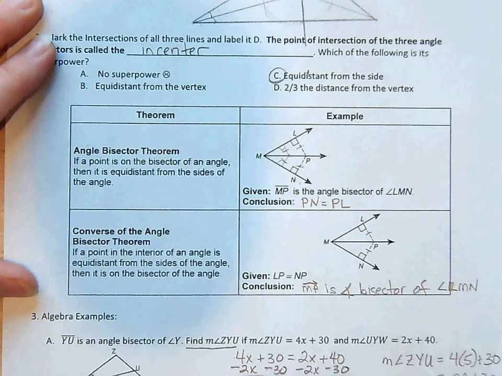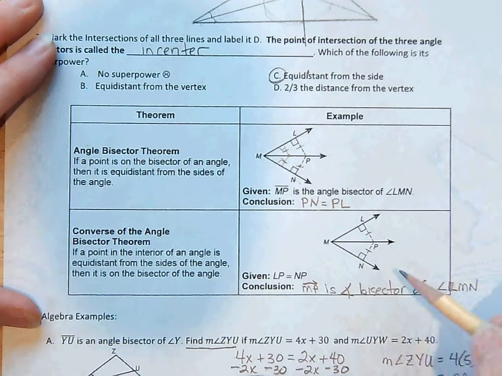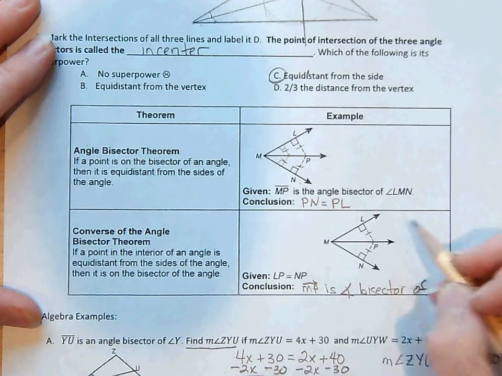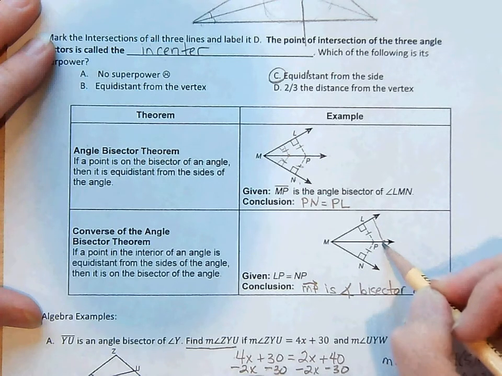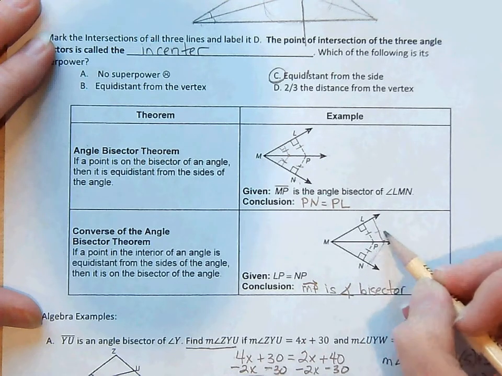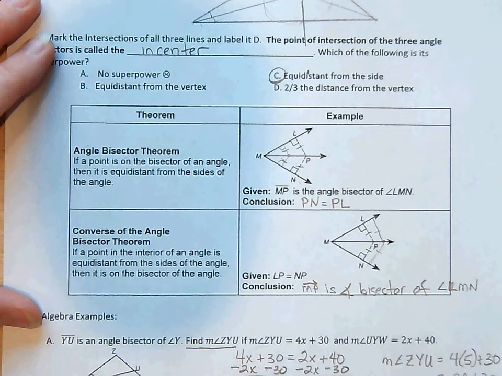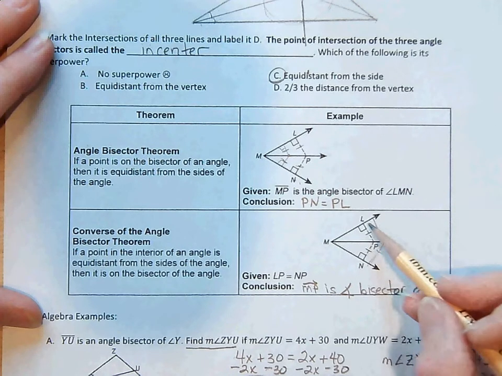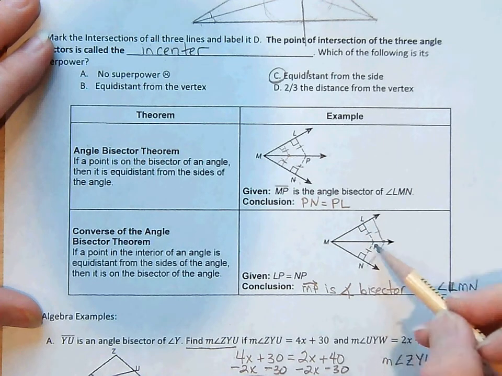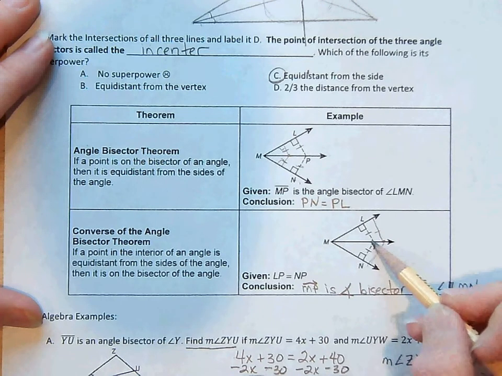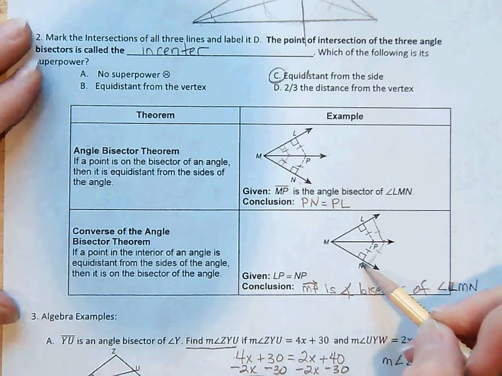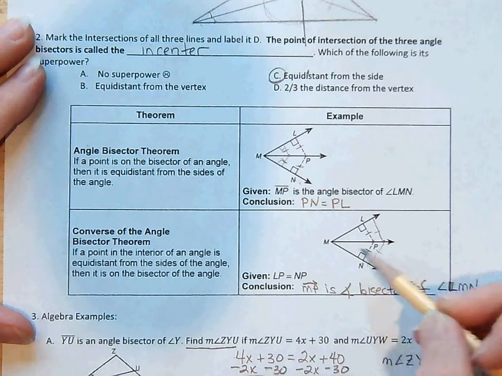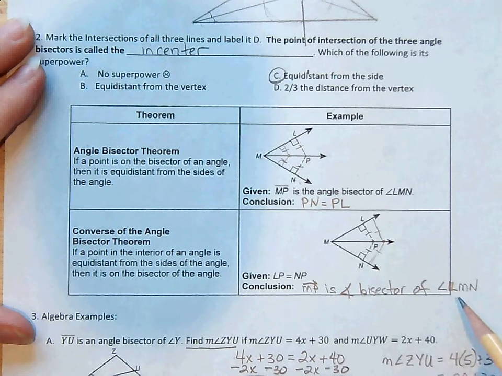And the converse is also true. If a point is equidistant from the sides of an angle, so some other point, and it happens to be equal distance, then we know that that is on the angle bisector. So if we are given that PL equals NP, which means the measure of segment PL is equal to the measure of the segment PN, then we know that MP is the angle bisector of angle LMN.